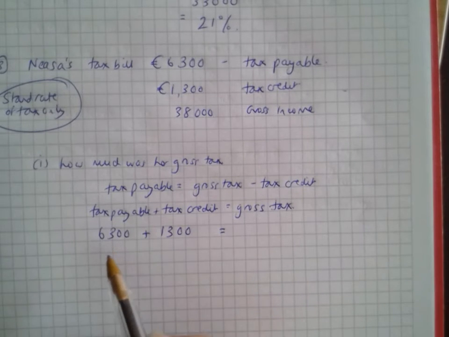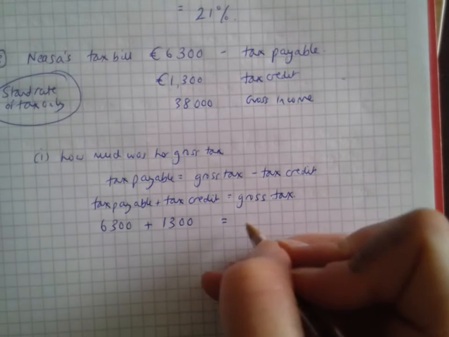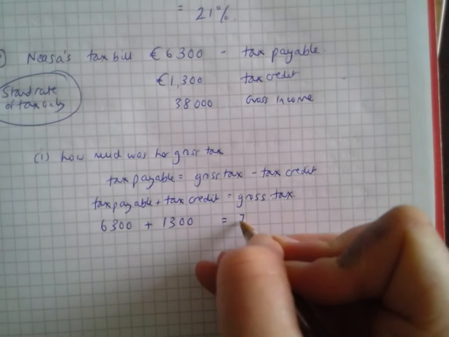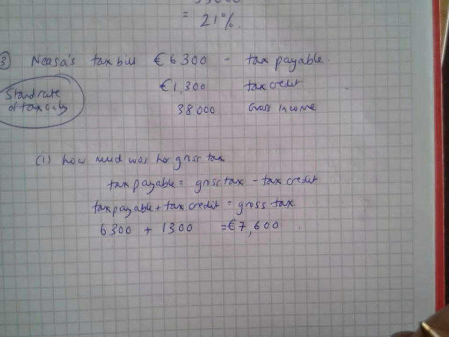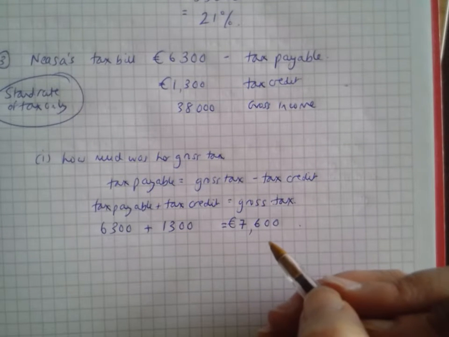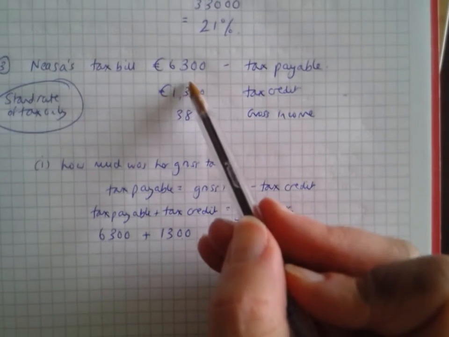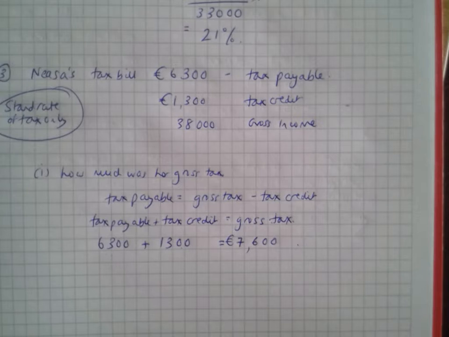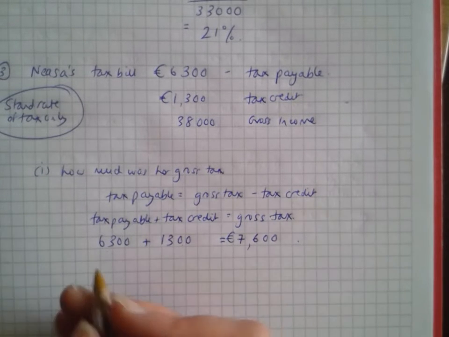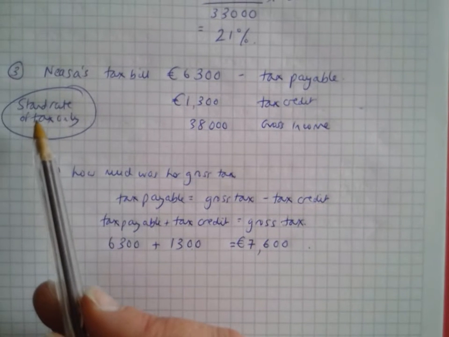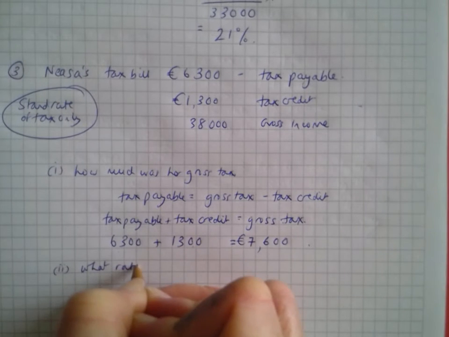So her gross tax is tax payable plus tax credit, which is 6,300 plus 1,300, which is 7,600. So she was due to pay 7,600. That was her gross tax. They took off her tax credit, and she ended up paying tax payable 6,300. What rate did she pay tax at? So she only paid tax at the standard rate. What they're asking is, how much of her salary is her tax? A bit like question 2.